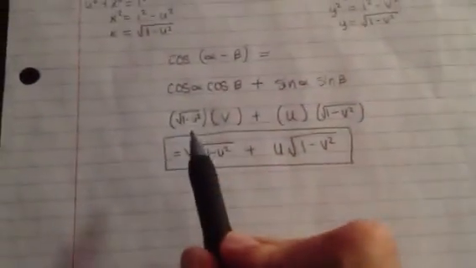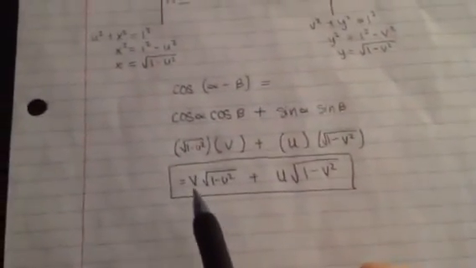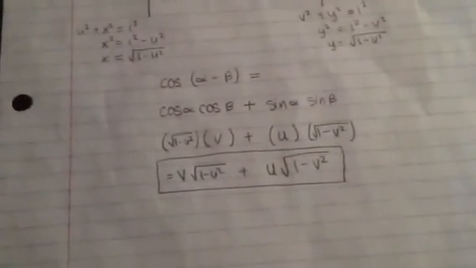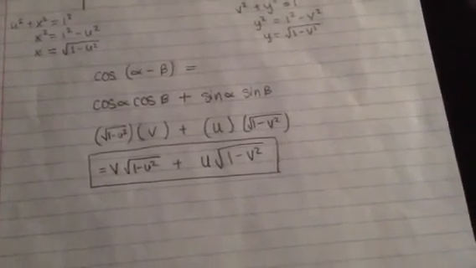And so you're left with this right here. Just multiply these through, and you're left with v times the square root of 1 minus u squared, plus u times the square root of 1 minus v squared. And that's your final answer.